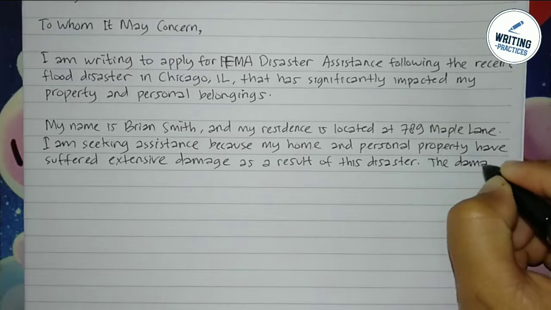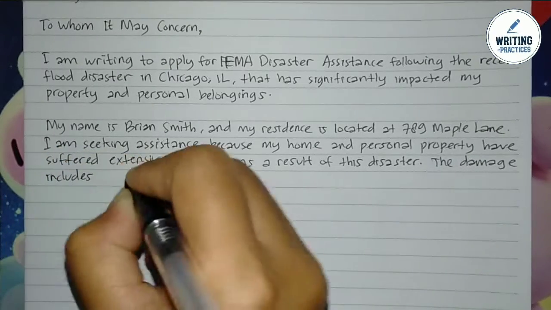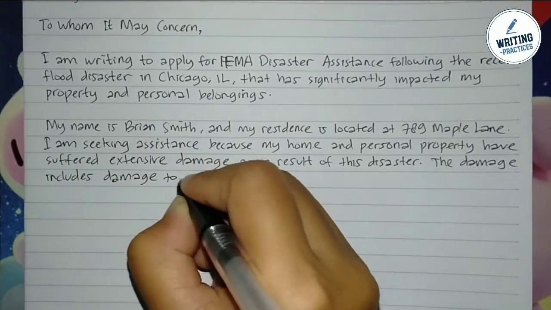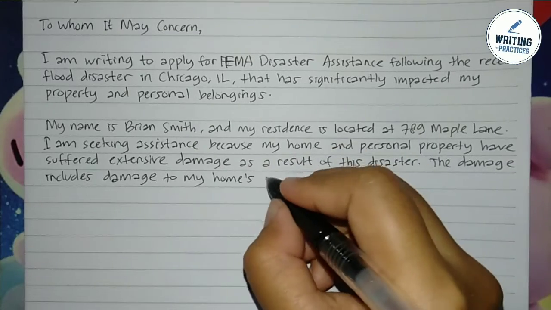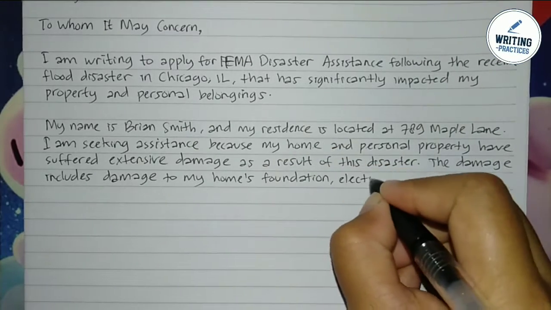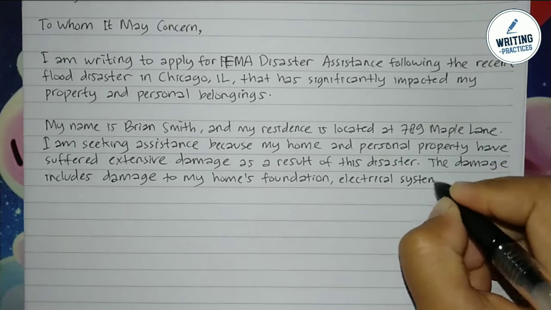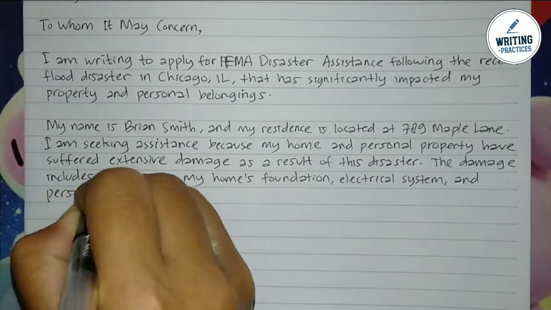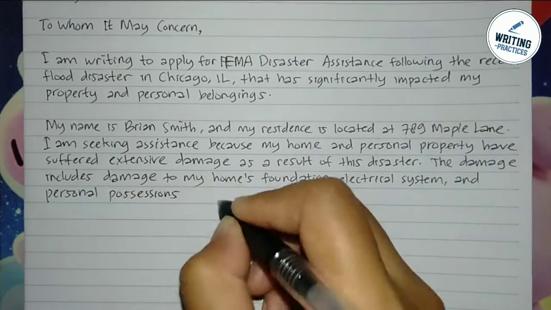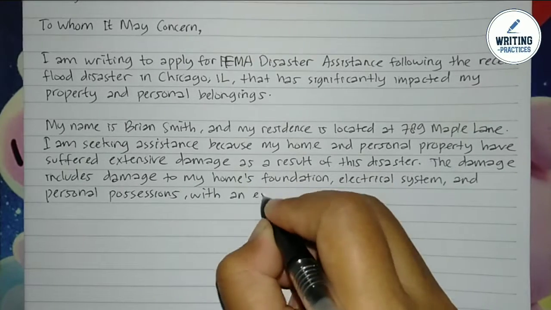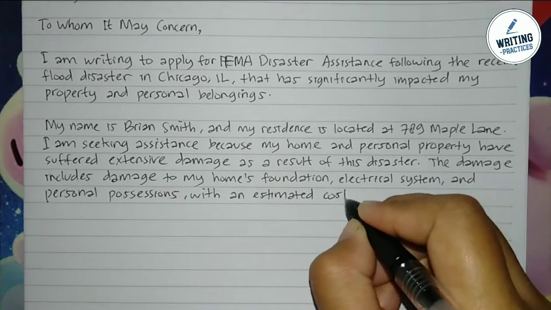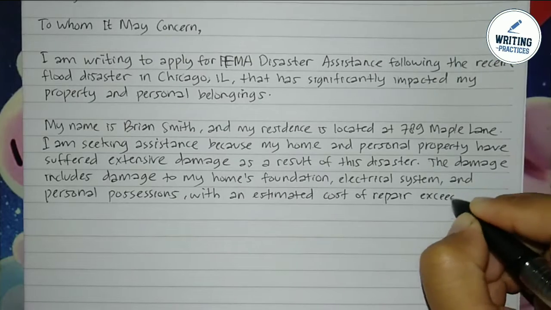And you can also elaborate more about the disaster. Mention the cost repair too, if necessary. You can check this example. The damage includes damage to my home's foundation, electrical system, and personal possessions, with an estimated cost of repair exceeding $20,000. Sure, you have to measure it, instead of mentioning random amount of dollars.